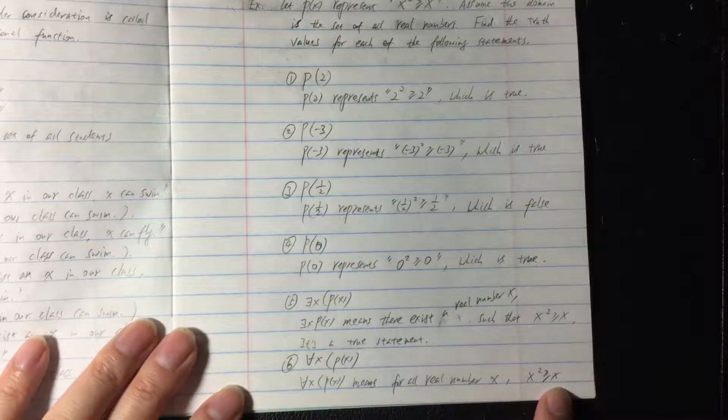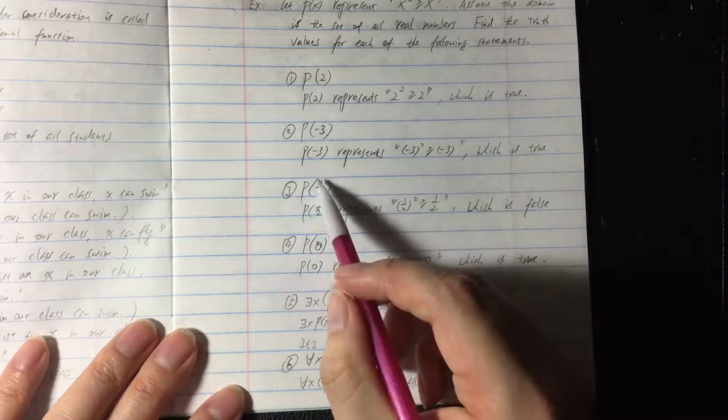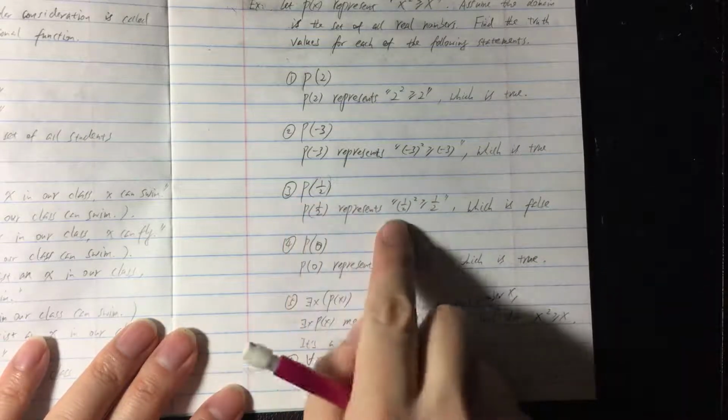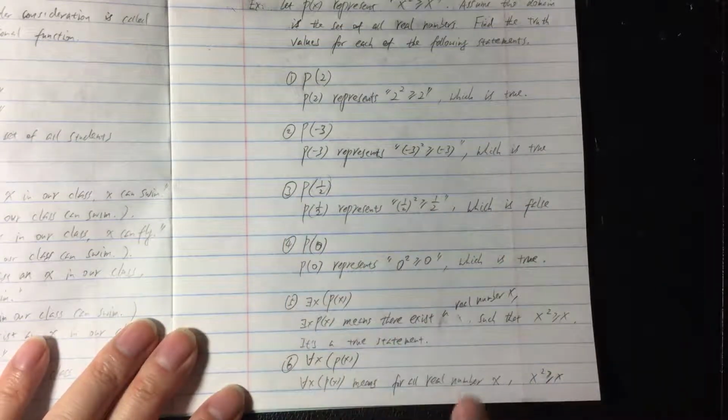Is this true? Not for all real numbers. For example, half. If I plug in half, this statement is false. So this statement is not true for all real numbers. This is a false statement.